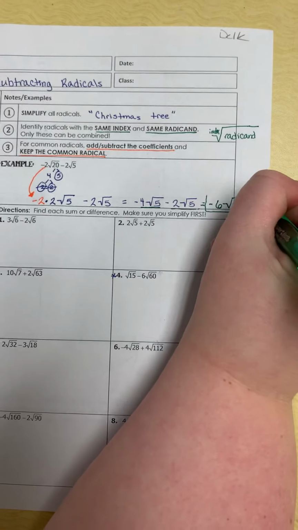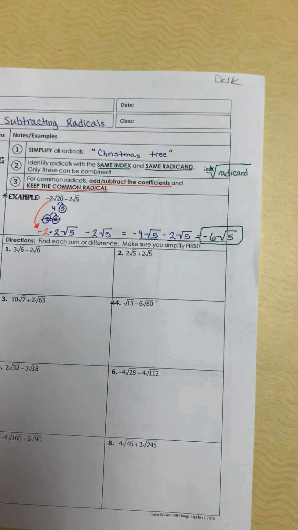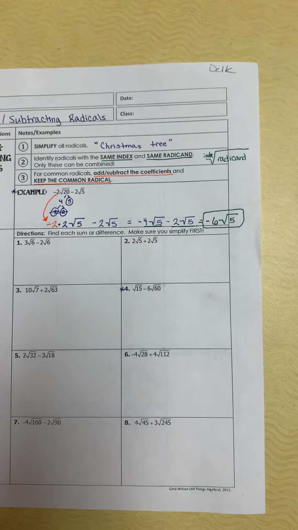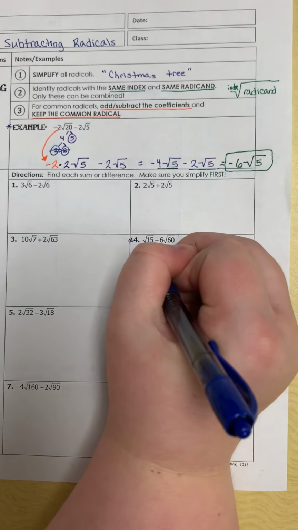That's kind of how we teach it, is just basically putting together like terms. And think about the radical as being a variable. It kind of makes it simpler to understand. Okay, pretty easy concept. That's why we chose to do this for a few days before Christmas.